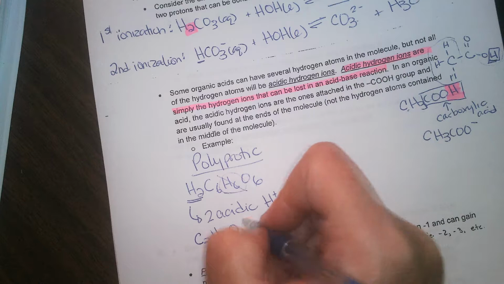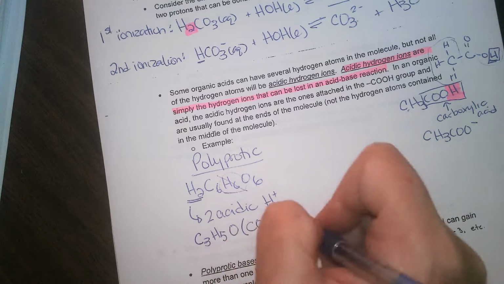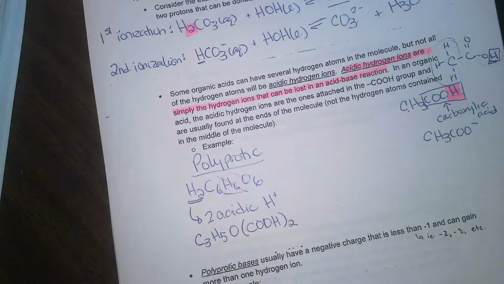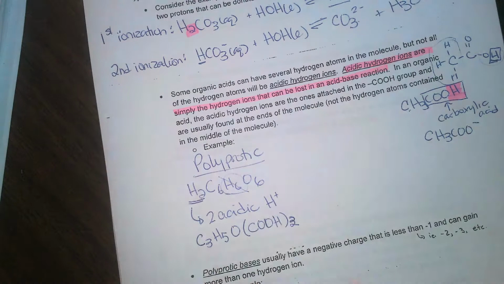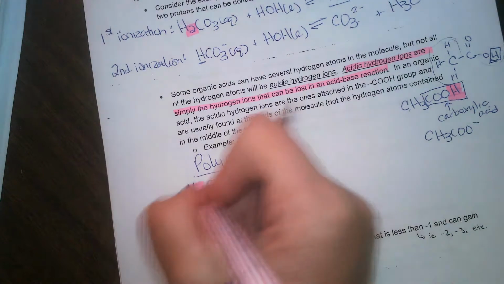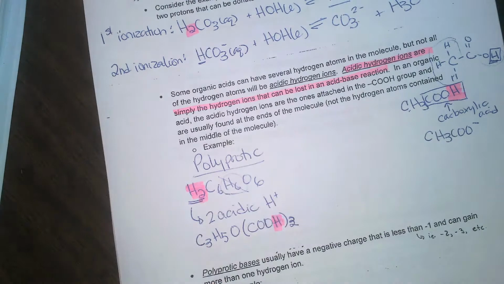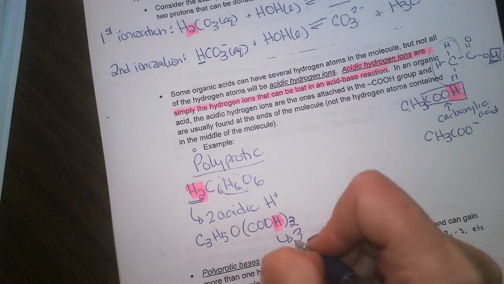Okay? Another one, C3H5O, COOH twice. No, sorry, 3 times. It's this hydrogen here. It's that hydrogen there, and there's 3 of them.